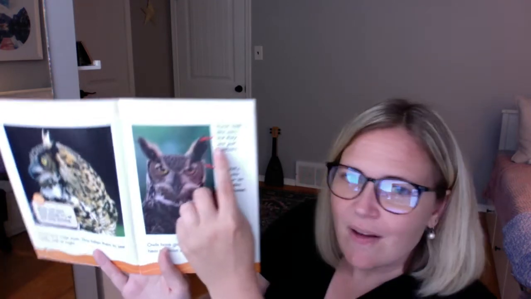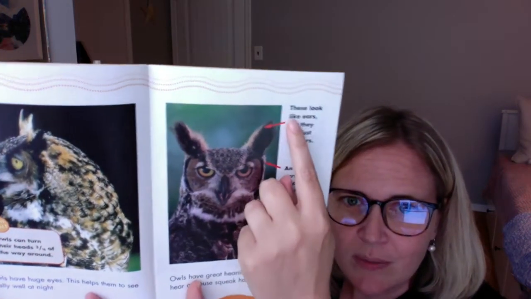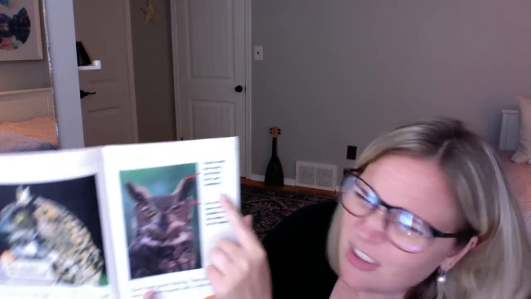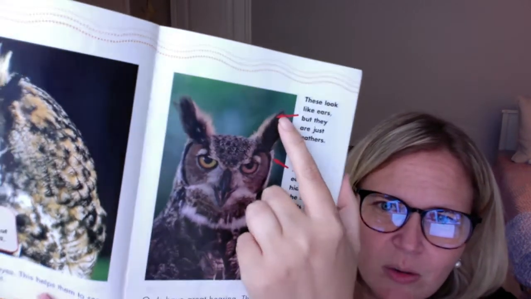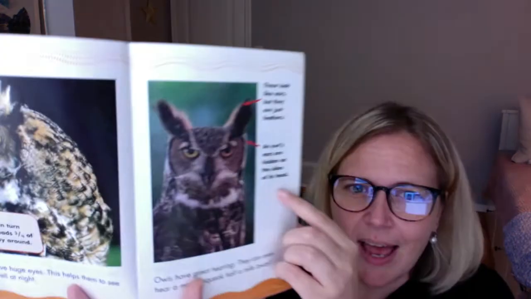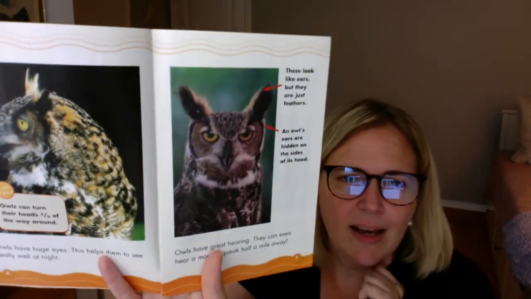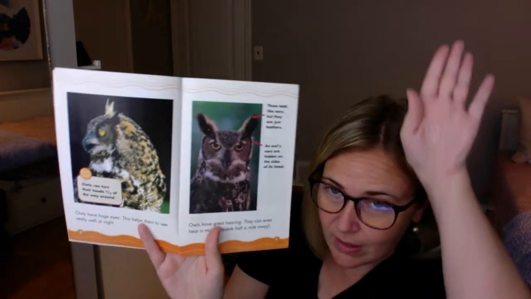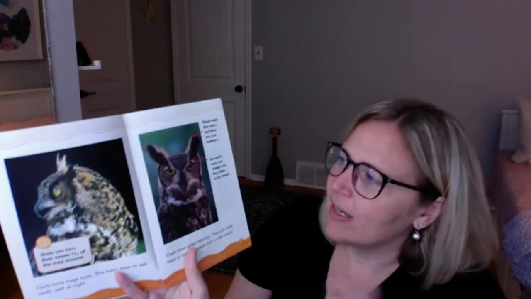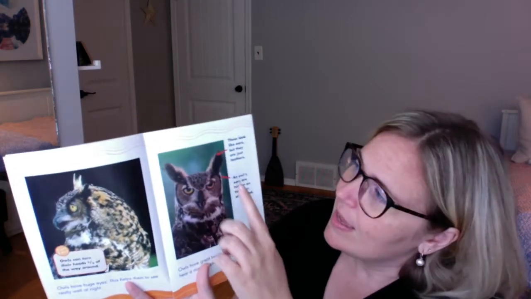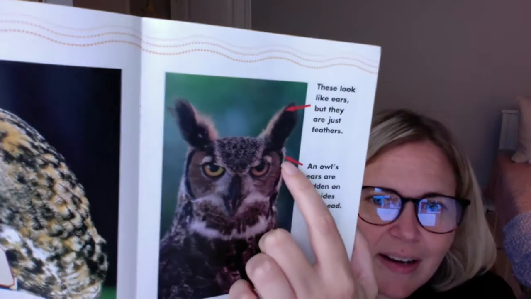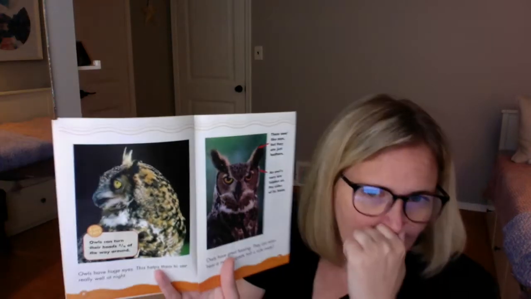All right, and then we have some information arrows. See those arrows? They're pointing to the top of the ear, and it says, these look like ears, but they're just feathers. If you look really closely, those are just feathers up there. It says, an owl's ears are hidden on the side of its head. So when we look at an owl, we would think, oh, these are his ears, because most of the time when we see an animal with tall, pointy things sticking up, we know it's their ears, but that's not true for an owl. These sticky up parts are just feathers. Their ears are right here on the side of their heads. So that's an interesting owl fact.